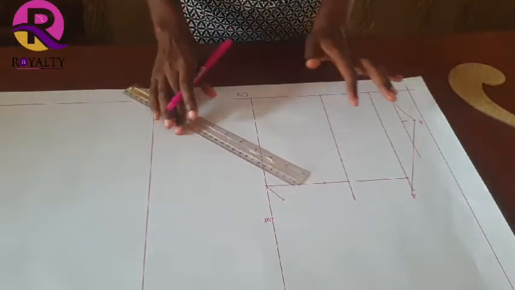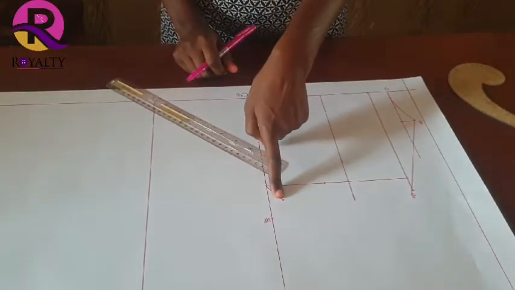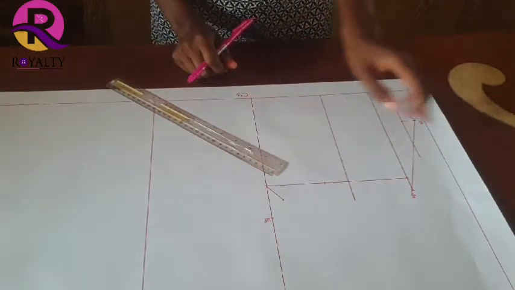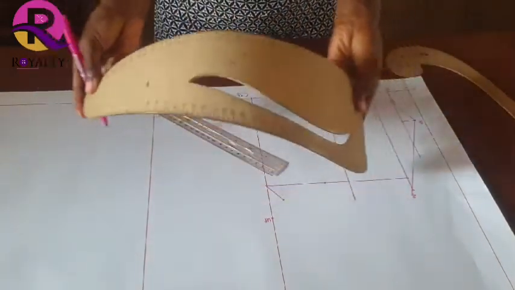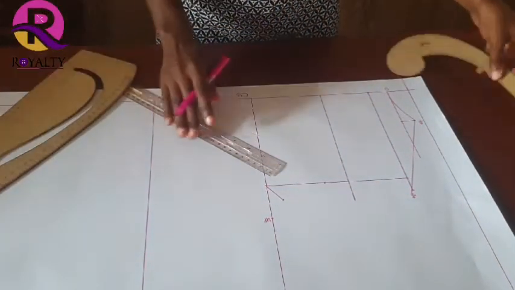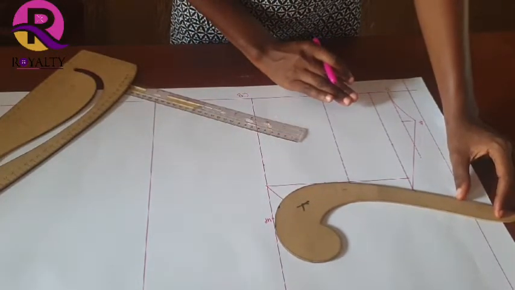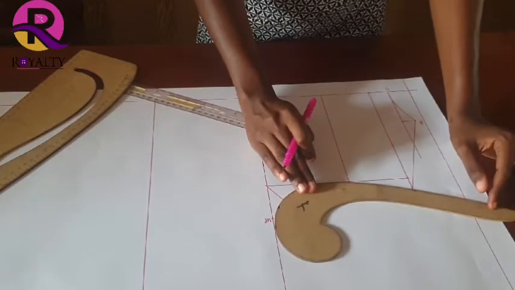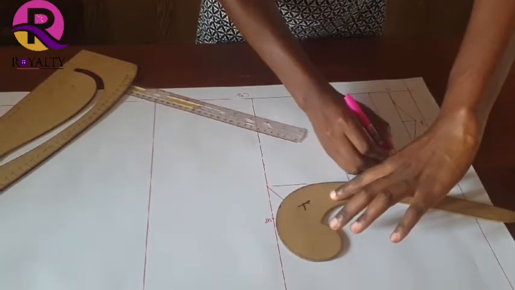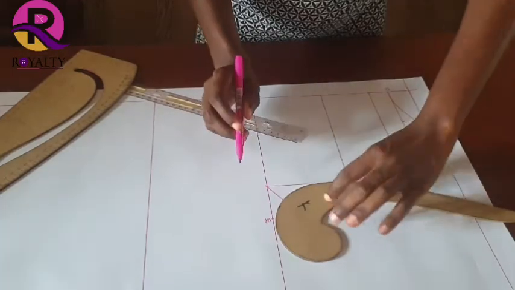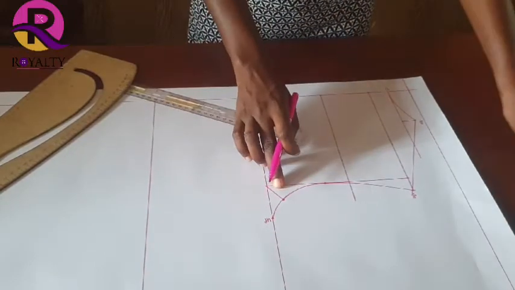So for us to draw our armhole curve, it has to go through SP, touching these 3 centimeters, touching these 3 centimeters on that short line, and all the way to your UP. So you can make use of your armhole curve or your pattern master. My own pattern master is different because it's a flexible one, but it's the same thing. You will place your armhole curve this way. You may not get all the curve at once depending on your measurement, but I think for me I can get everything at once. Then you just connect. So this is what I have for my armhole.